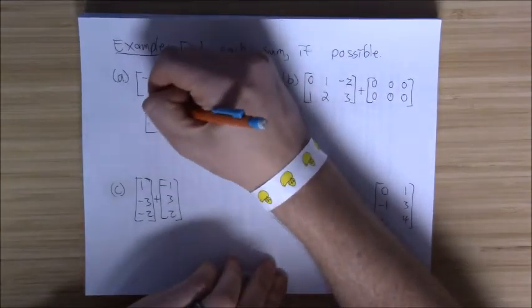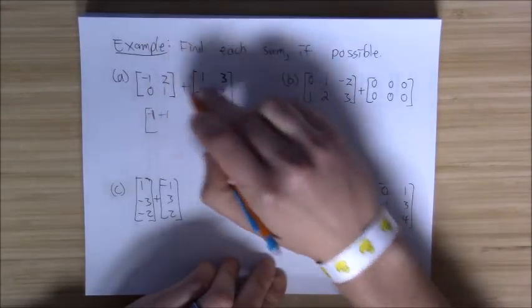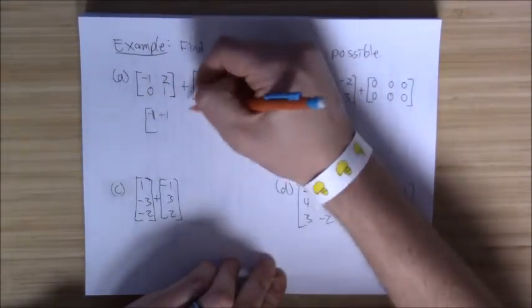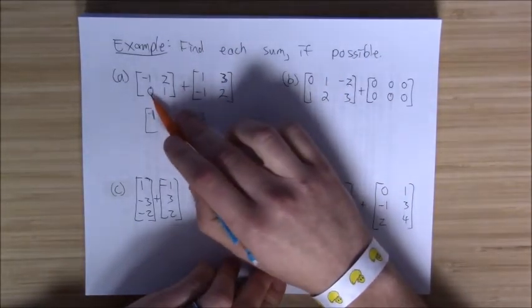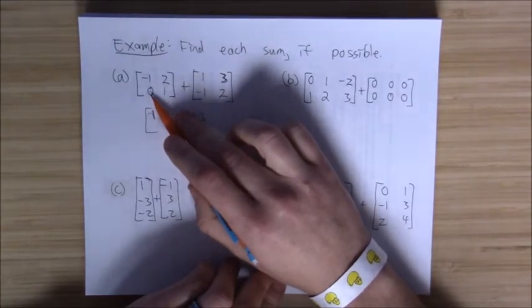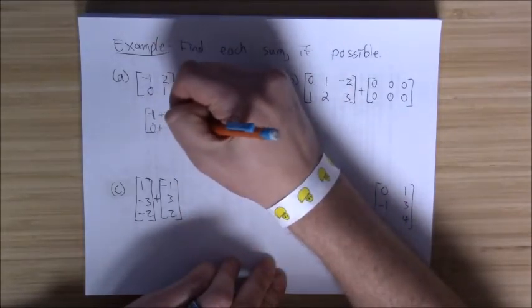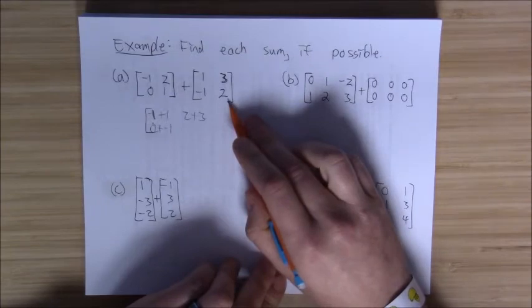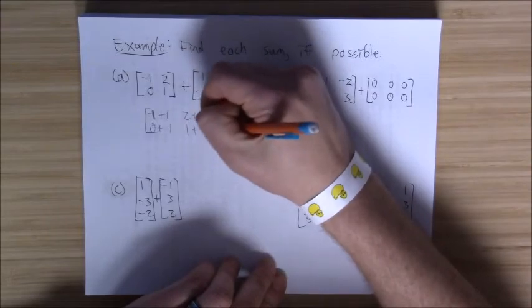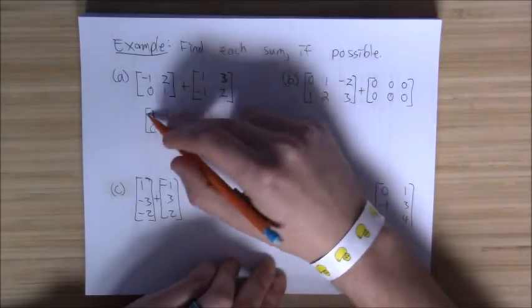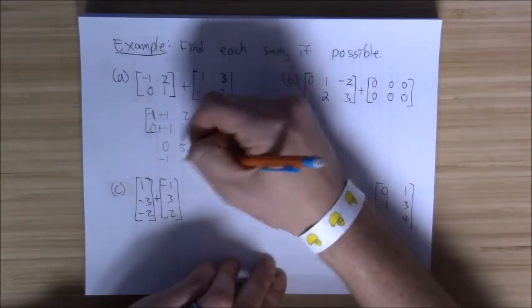Namely, the first entry will be -1 plus 1. The first row, second column entry will be 2 plus 3. The second row, first column entry is going to be 0 plus -1. And then the second row, second column entry will be 1 plus 2. That is, -1 plus 1 is 0, 5, -1, and 3.